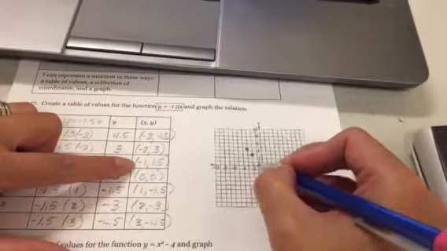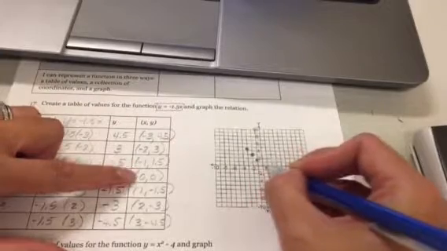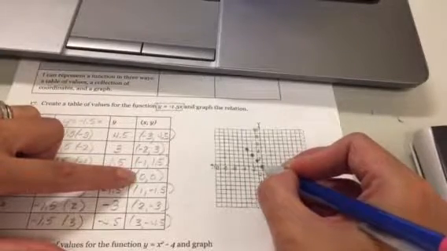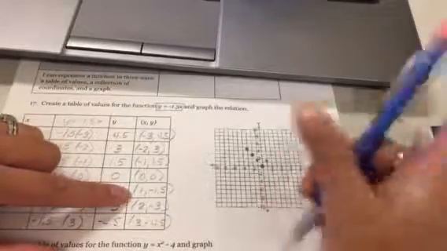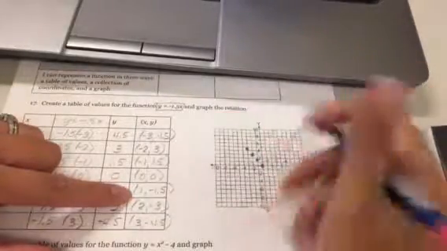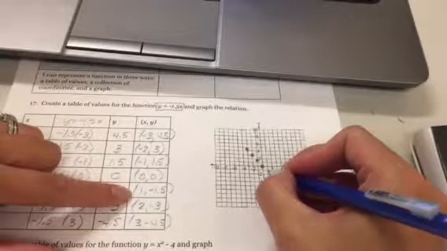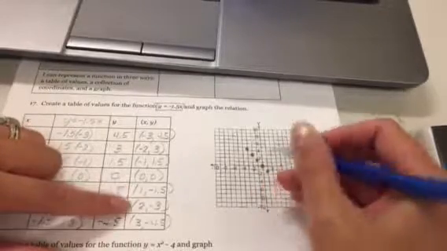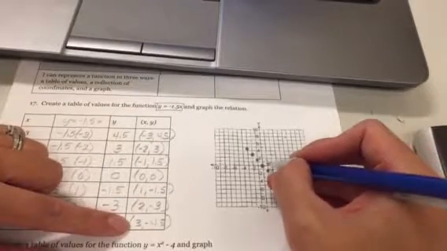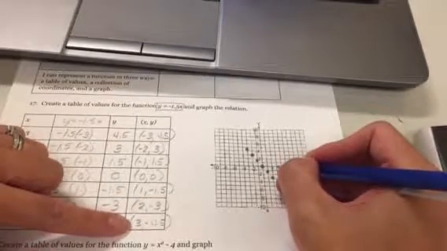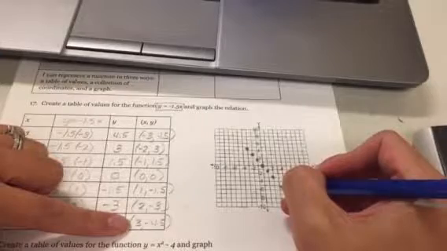Negative 1 up 1.5. 0, 0. 1, 1.5. Oh, hold on. Over 1 down 1.5. Over 2 down 3. And over 3 down 4.5.